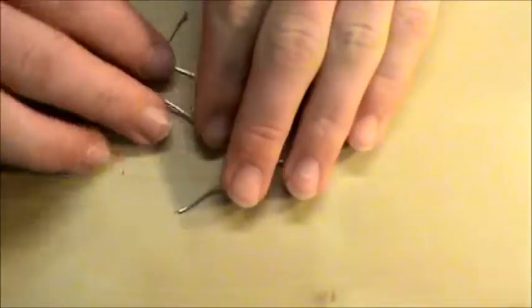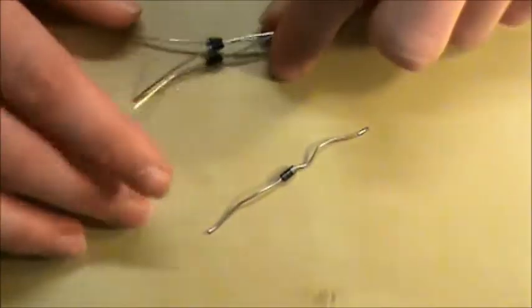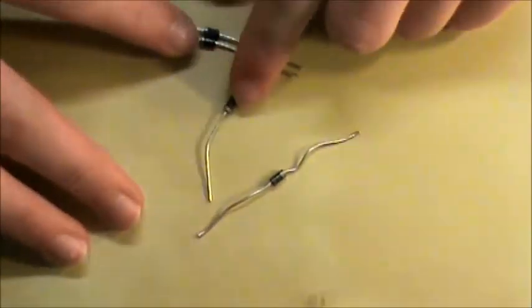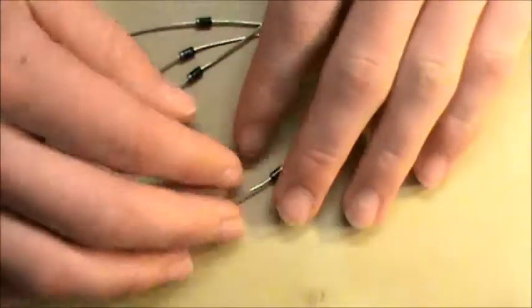There we go. So in this lab, I'm going to be making something different. I'm going to be using diodes to create an AC to DC power converter. Now, this is called a bridge rectifier. You can kind of think of it as using rectifier diodes to create a bridge for AC to DC.